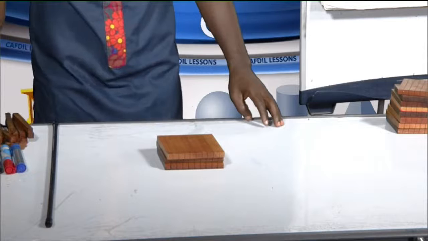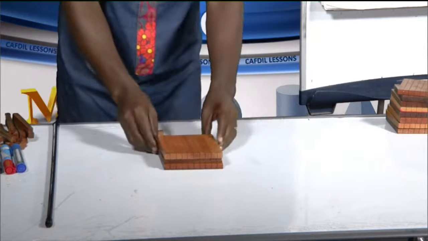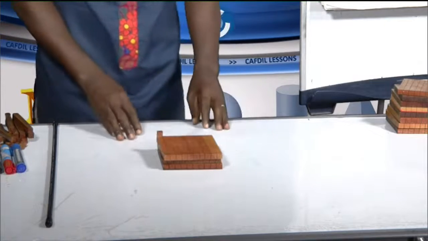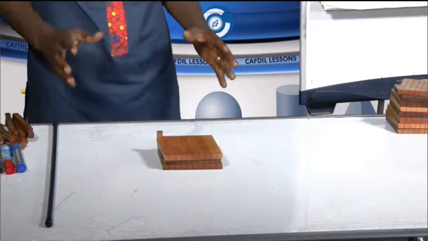So let's add 1 cube to 300. This gives us 301.